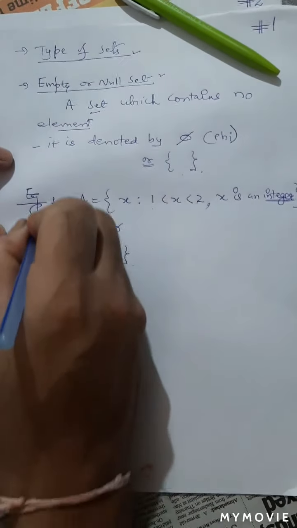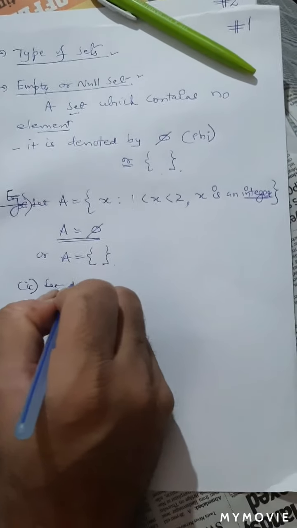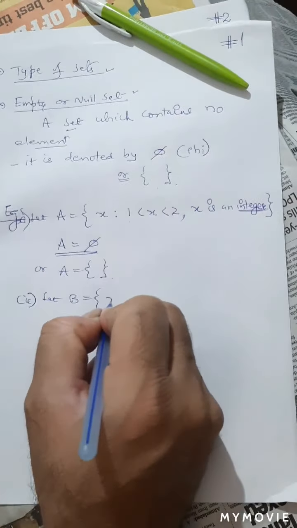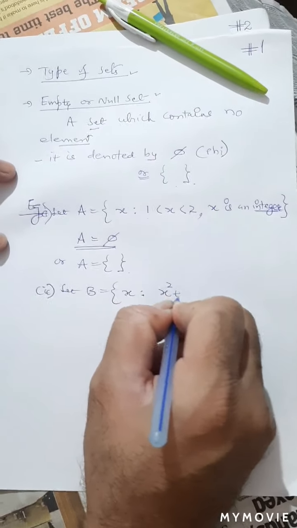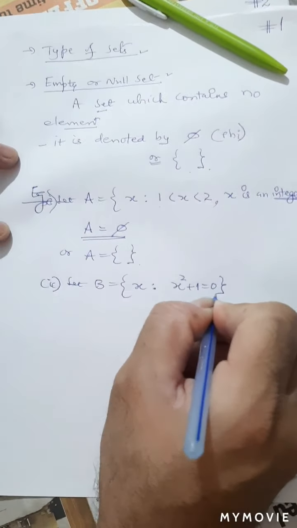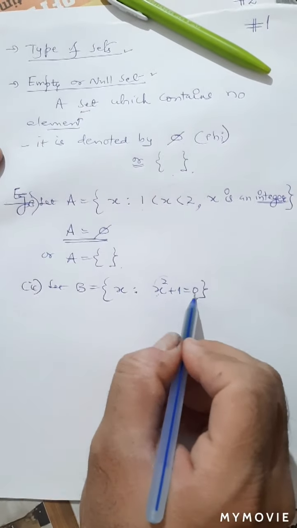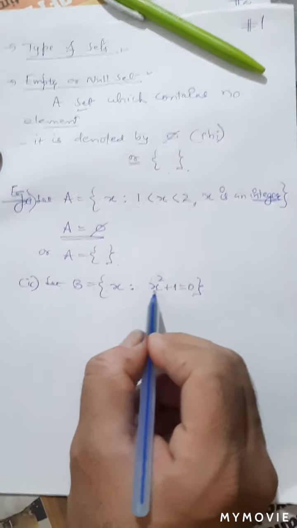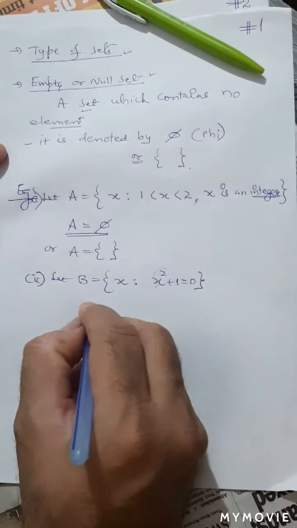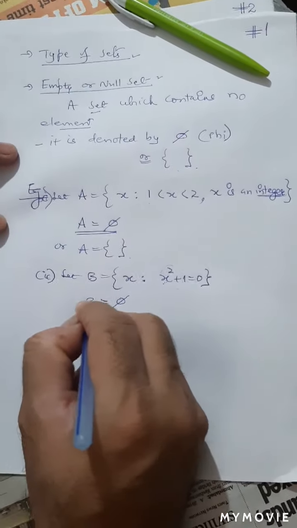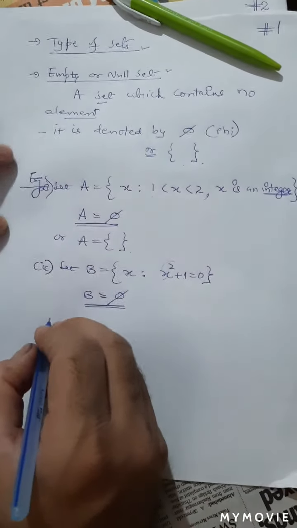One more, let's take B equals all x for which x square plus 1 equals 0. Now you know that there is no x for which x square plus 1 is 0. For any x, if I put it here and add 1, this can never be 0. So this is also an example of a null set. So B is the null set phi. Okay.